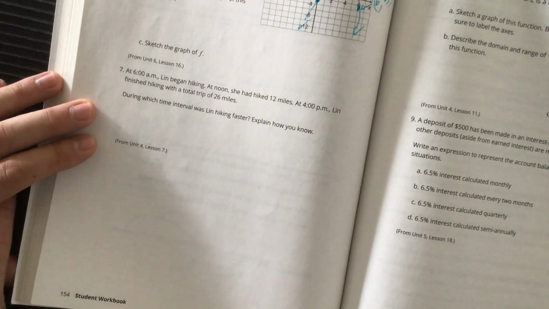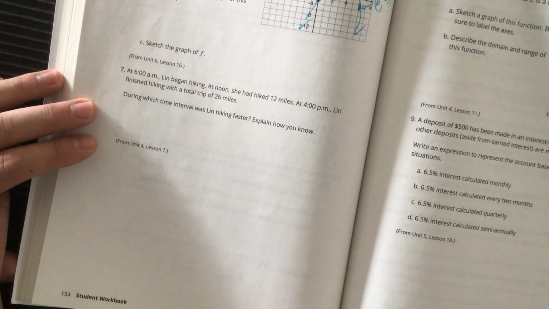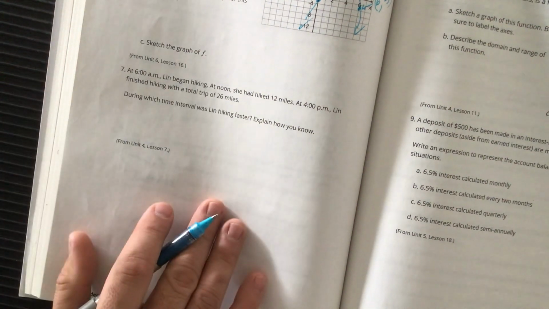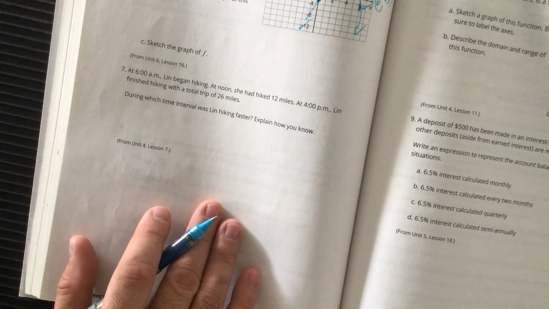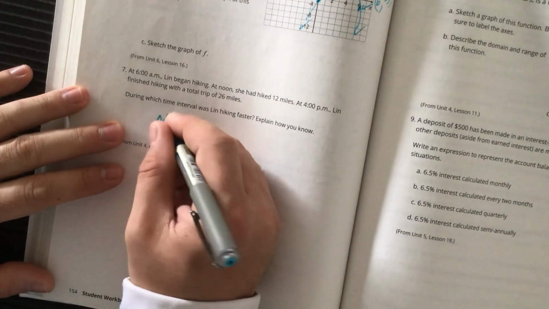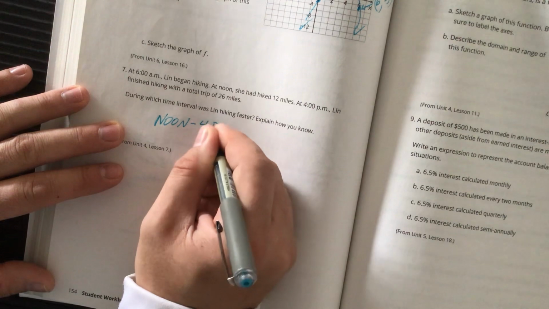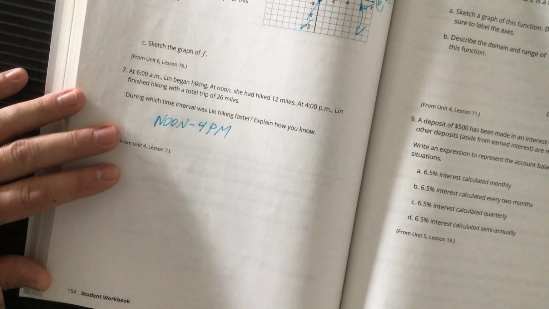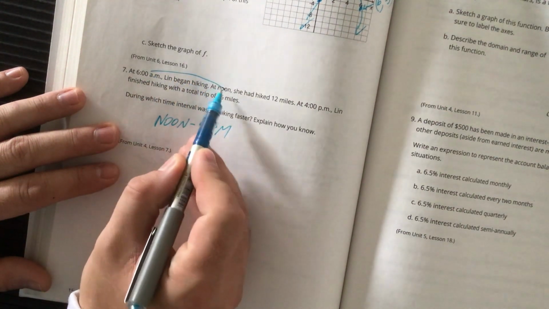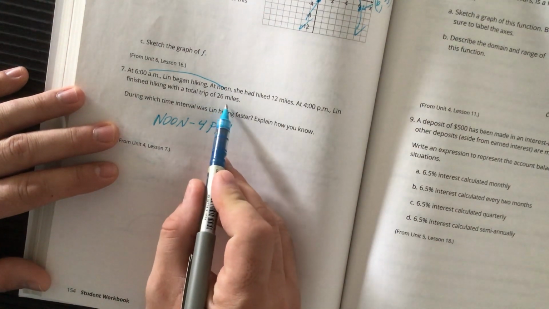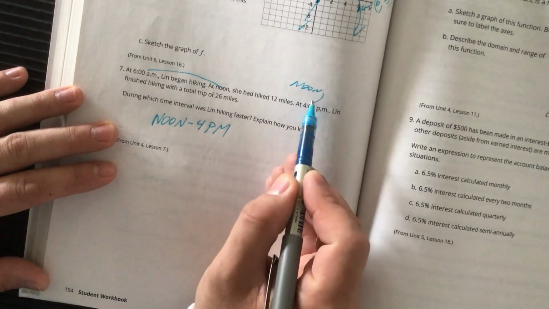Question 7. During what time interval was Lynn hiking faster? Interval. So I need 2 time periods. 12 o'clock to 4 o'clock. Noon to 4, how do you know? Because 12 miles in 6 hours and 14 miles in 4 hours. 14 divided by 4 is 3.5. 12 miles from 6 to noon. And then from noon to 4 went the rest of the 26 miles. So then noon to 4 was 14 miles.